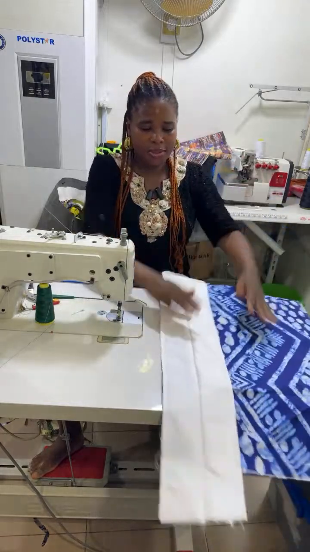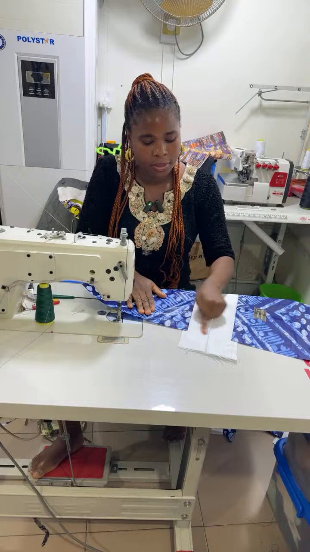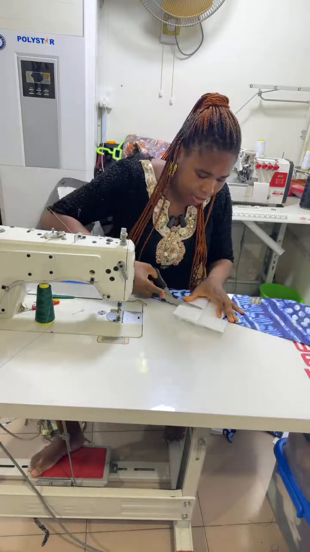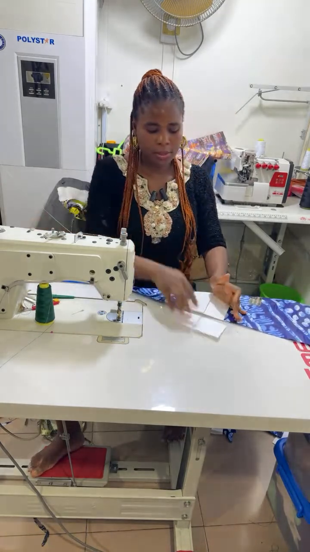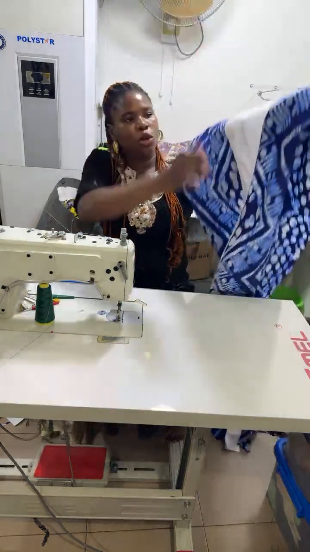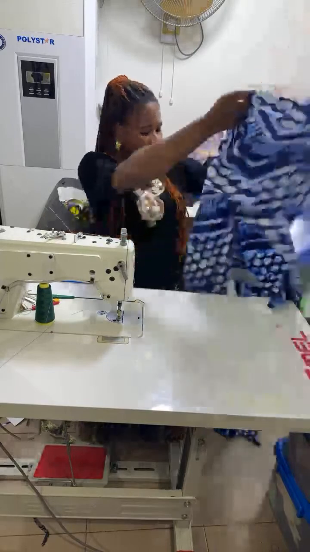So they need to be equal here. So that's the correction I did. Blessing, please, what's the name of the material you are using for the collar? It's Mikado. So I'm done. The next thing is just to weave it. So you weave the collar round.